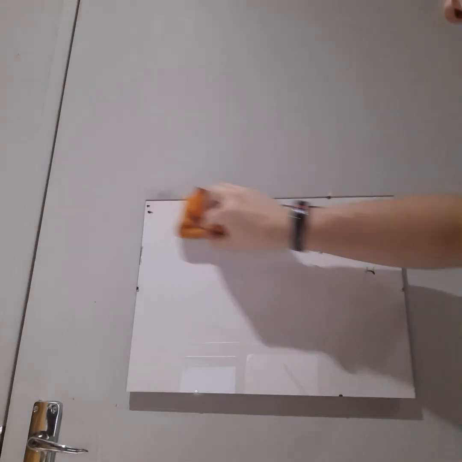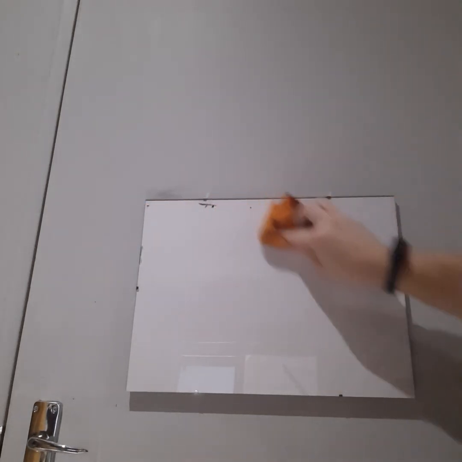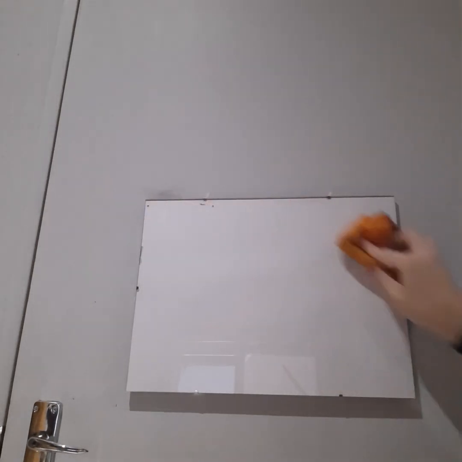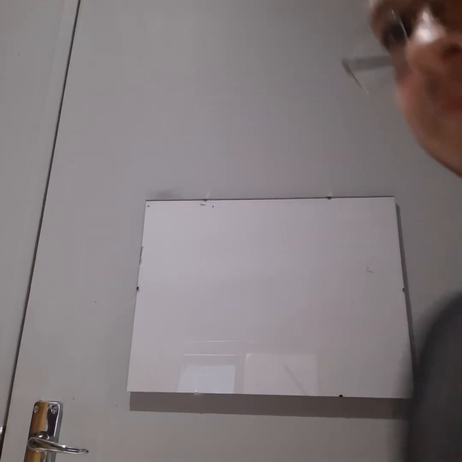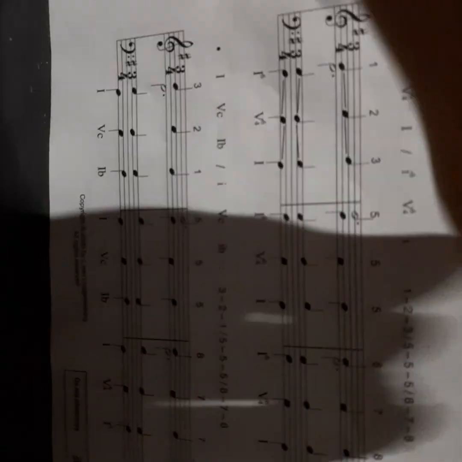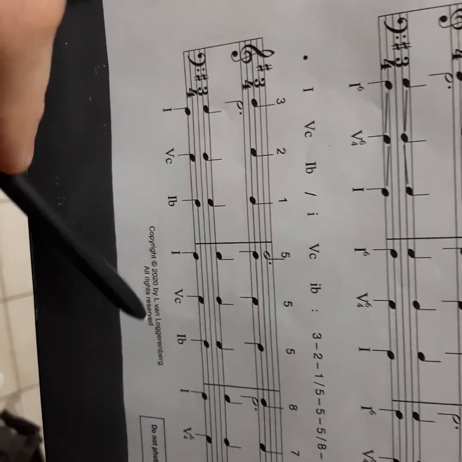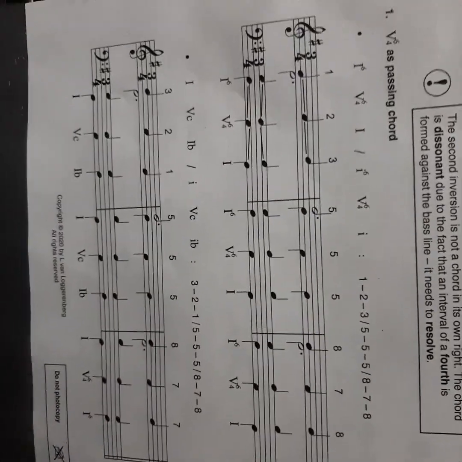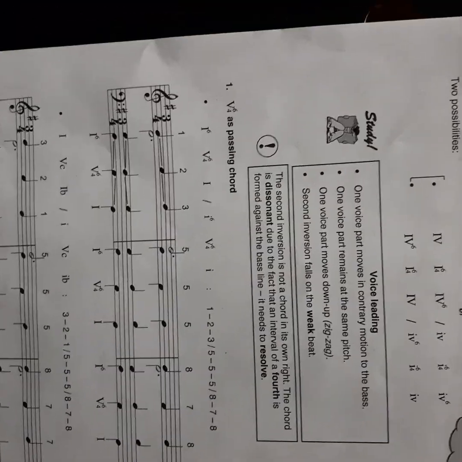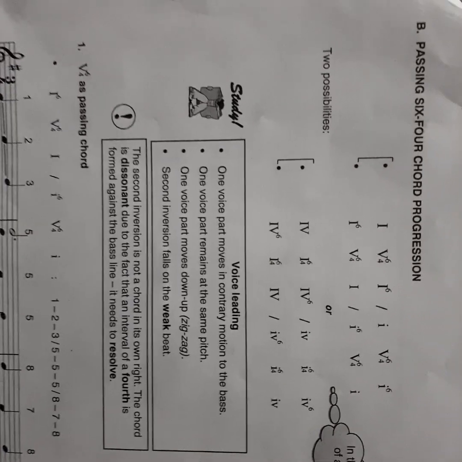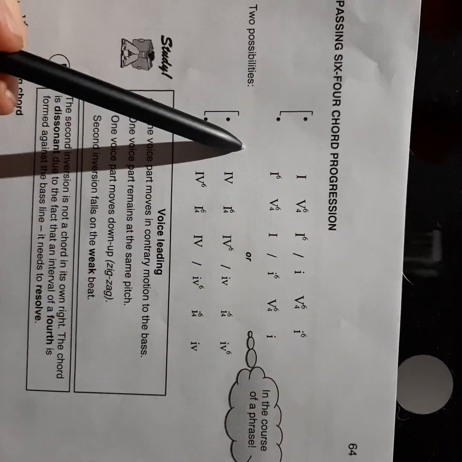So let's look at what this looks like on manuscript paper. What we have here is a cutout of Van Locherenberg's textbook. Here we have the information that I covered at the beginning.